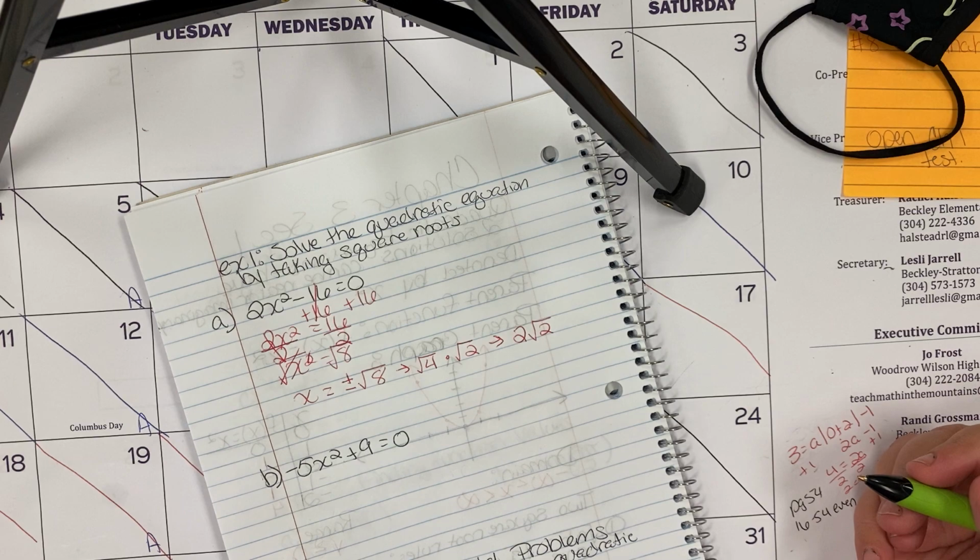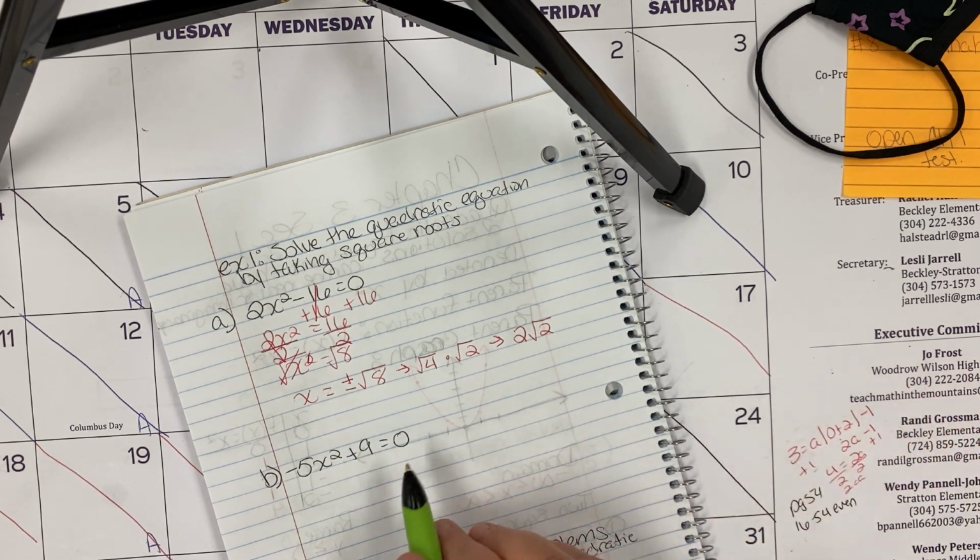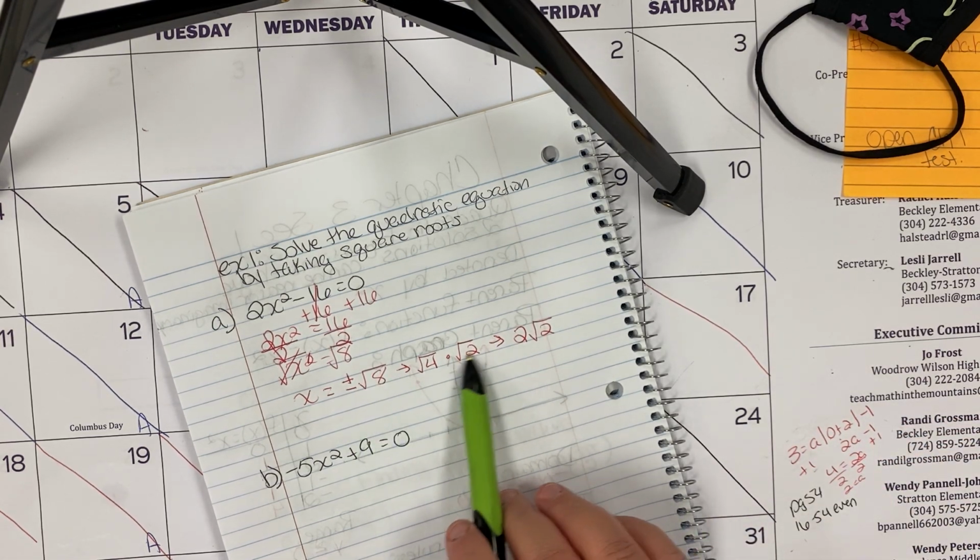If you use your calculator, if it's one of the ones like the yellow ones, the TI-30X, whatever, that will break that down for you.